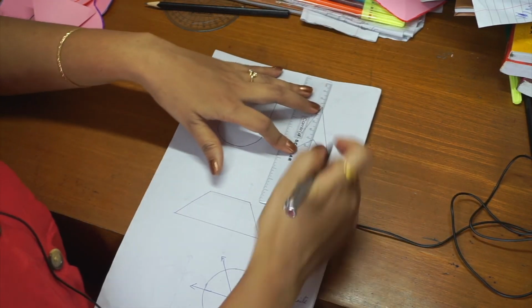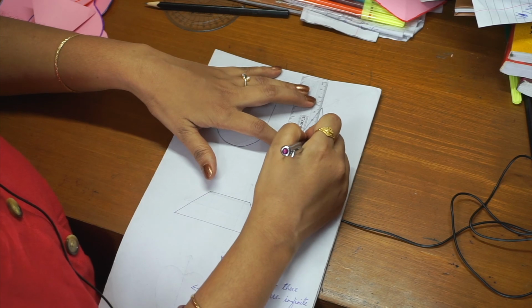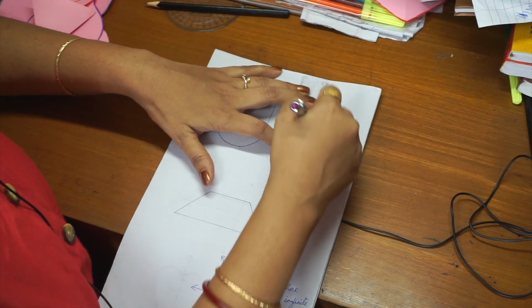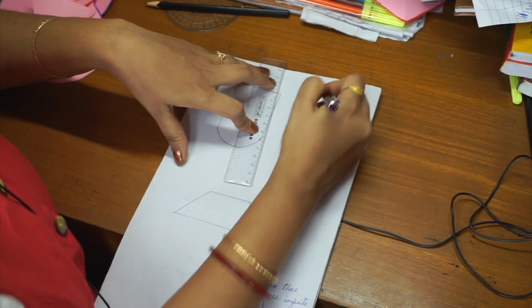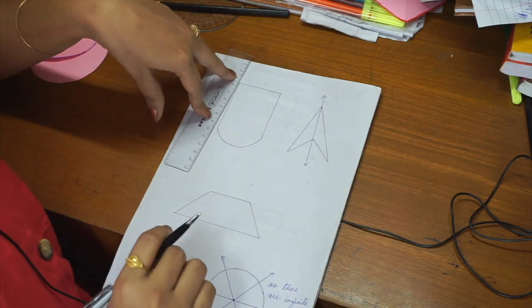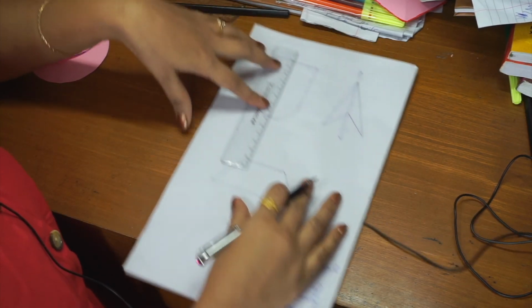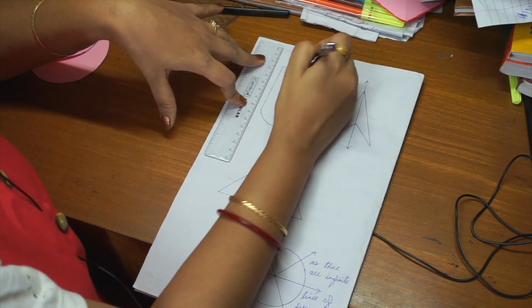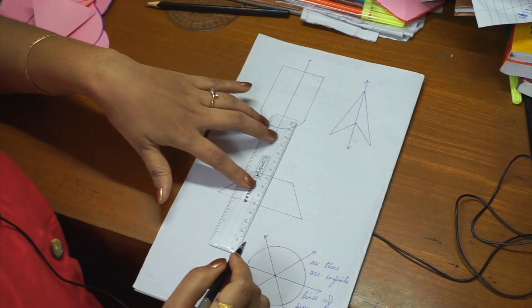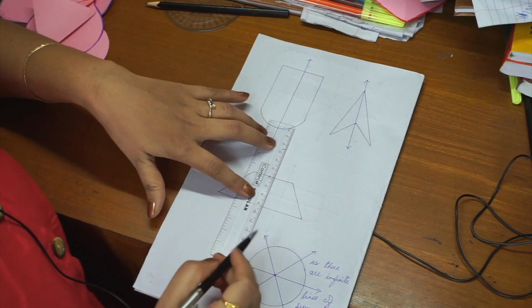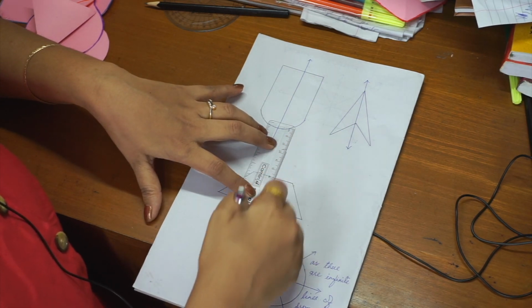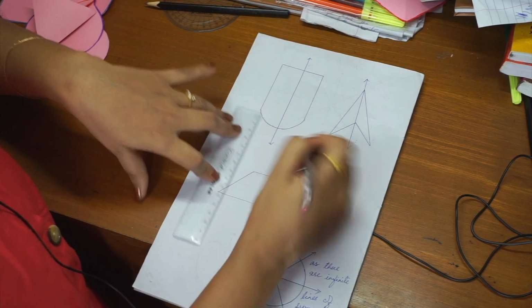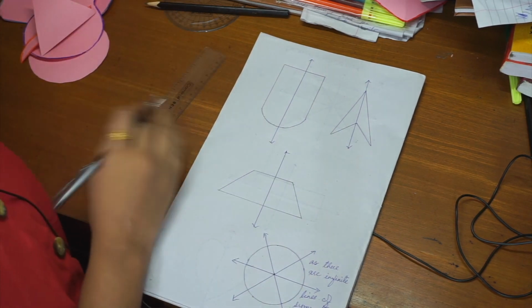Right. For these figures, I had already folded the shape and shown you earlier. It has only one line of symmetry. Okay. This particular diagram will also have only one line of symmetry. Similarly, this trapezium will also have a single line of symmetry.